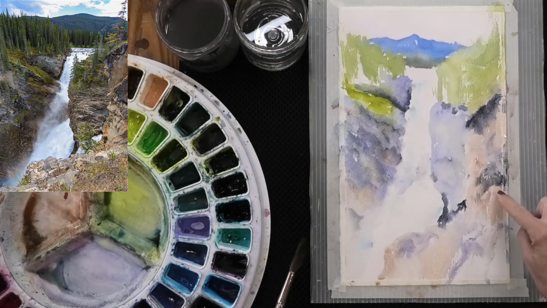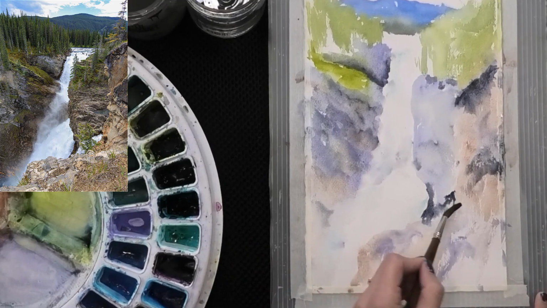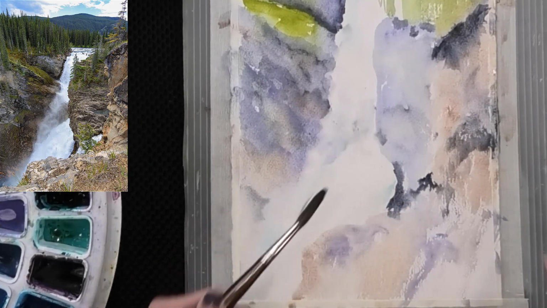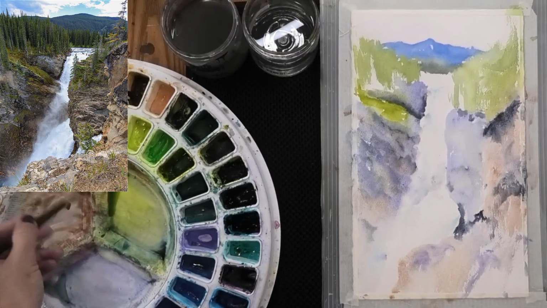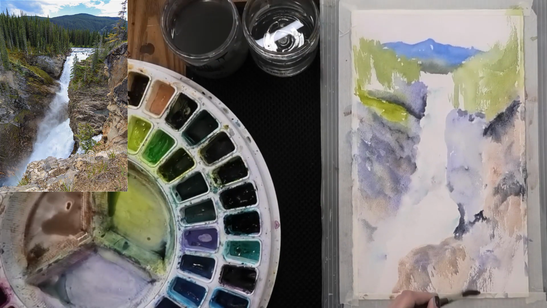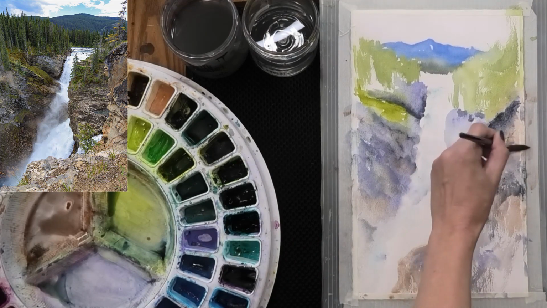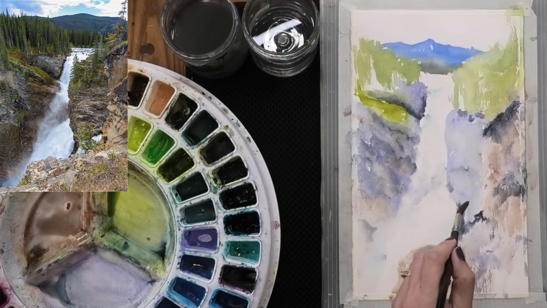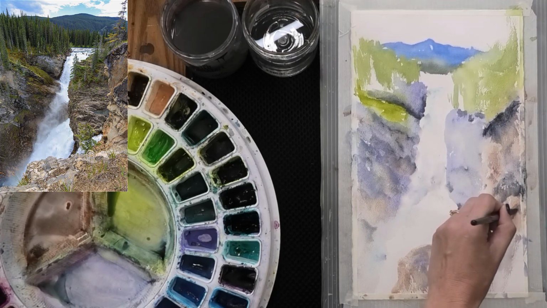A little bit of dry brush here and edges just brought that rock right out into life. Look at how much shape I have there just from those few little strokes. Cool. These rocks are nearer, so they're going to have more detail. They're also going to have larger shapes.